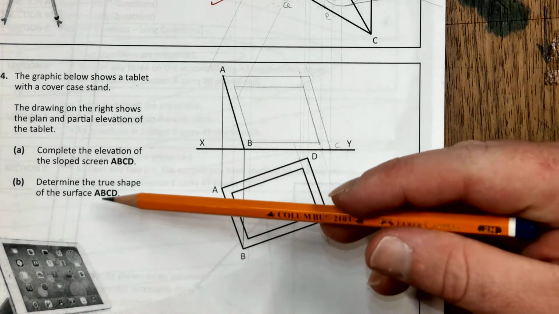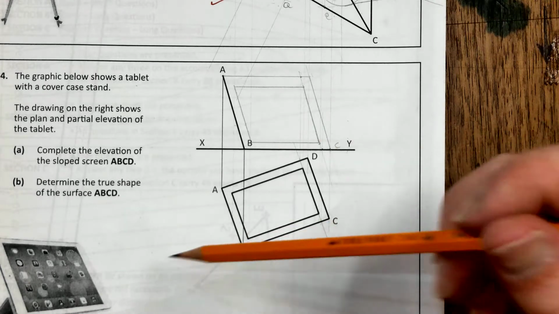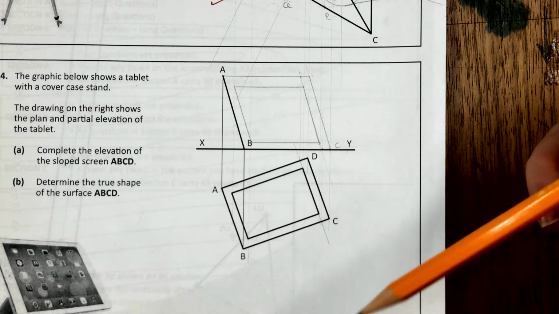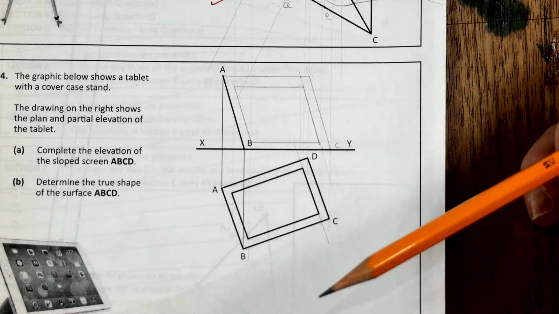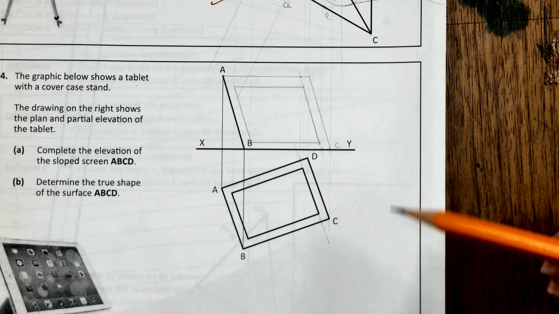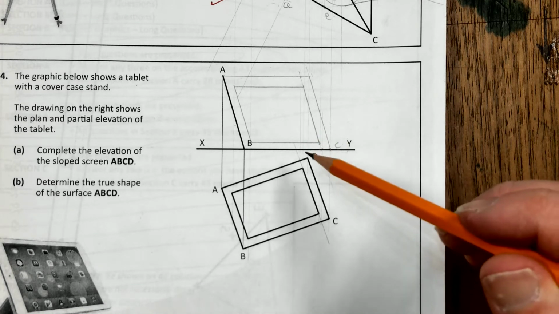And the next thing is to find the true shape of the surfaces. Now, looking perpendicular to the surface or anything here doesn't really work out. So what we can do is we can actually find the true length of one edge of this surface. So we already have the true length of BC. So all we need to find is the true length of DC.